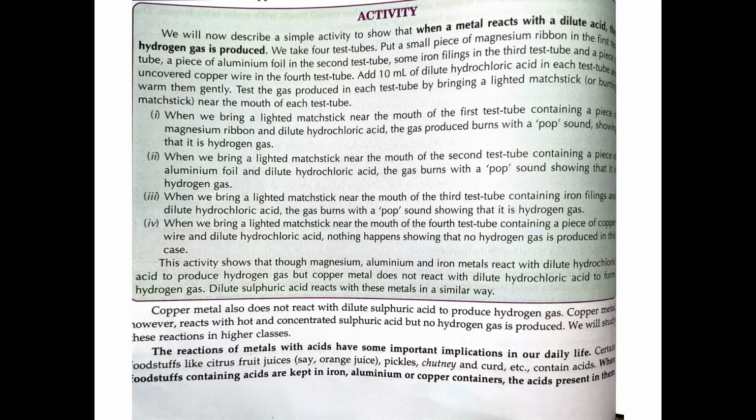Copper metal does not react with dilute sulfuric acid to produce hydrogen gas. Copper metal, however, reacts with hot and concentrated sulfuric acid, but hydrogen gas is not produced. That we will be studying in the higher class. So understand, copper metal will not react with dilute HCl. If it is concentrated and heated, then it will react, but we don't have to study that now; we will study it in the higher class.